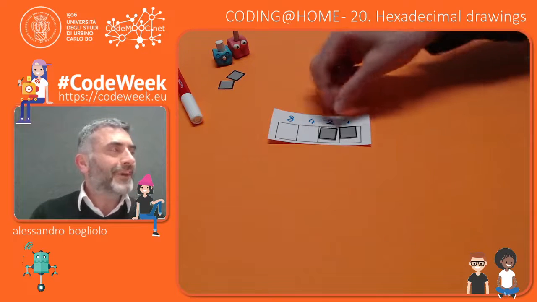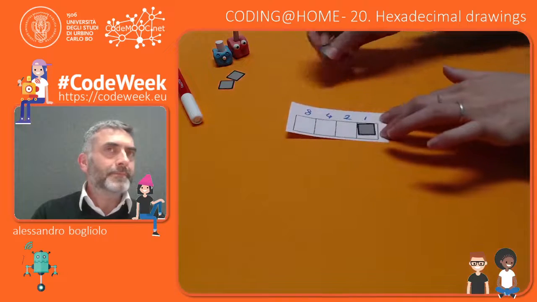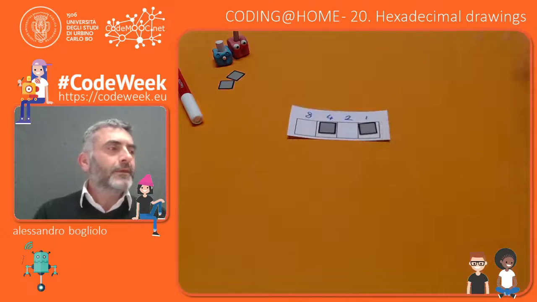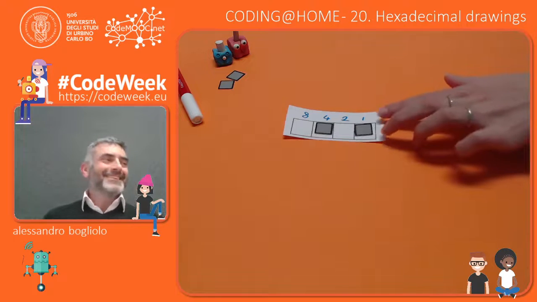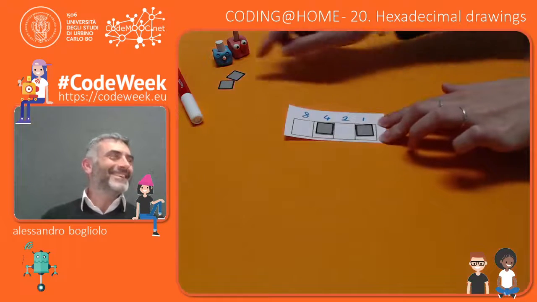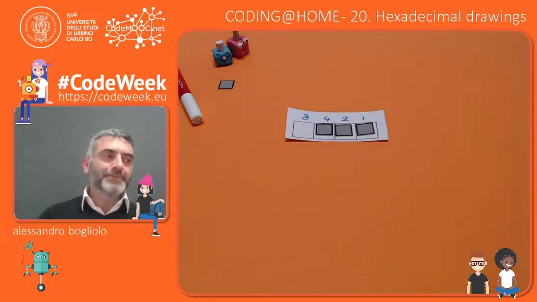How can you obtain 5? Still 1 plus 4. Okay, and what about 7? 1 plus 2 plus 4. Very good. So as you can see, there are many different ways of coloring these 4 squares.